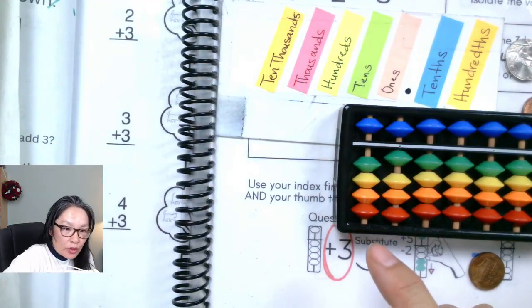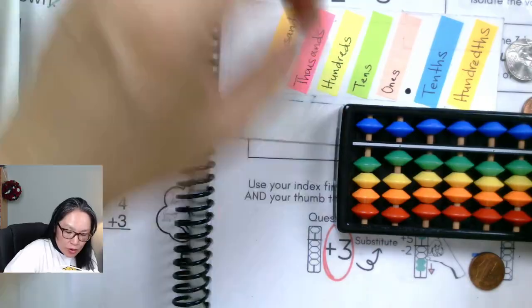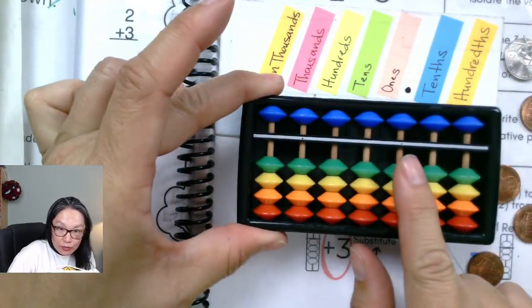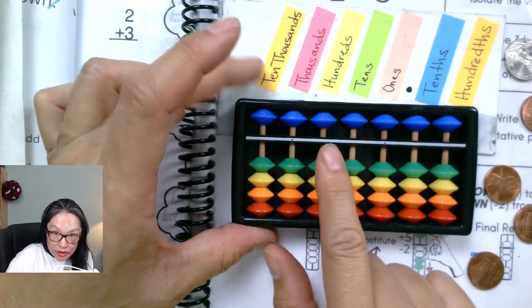So it all depends on where you want. But then I want to have a bigger number. So if I have a bigger number, I would start here. So then I can move everything over. It'd be my ones, my tens, my hundreds, my thousands, my 10,000.